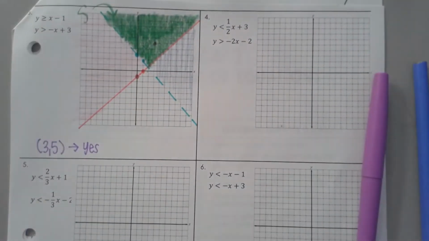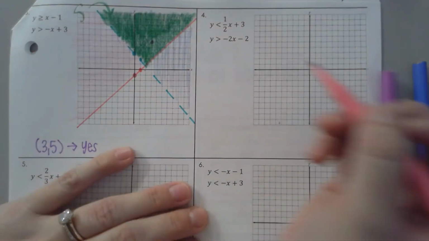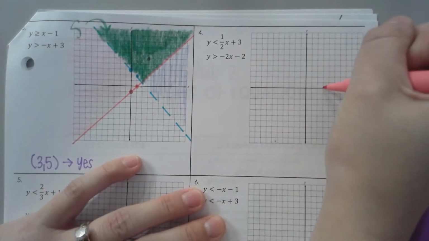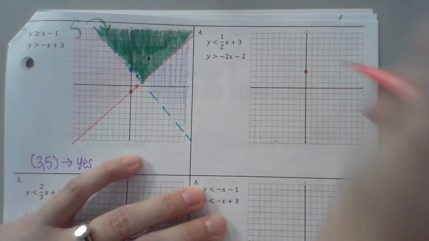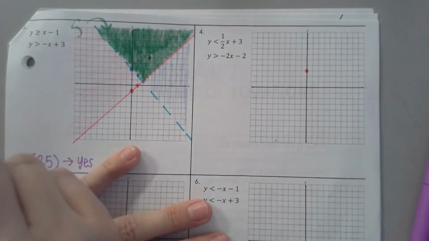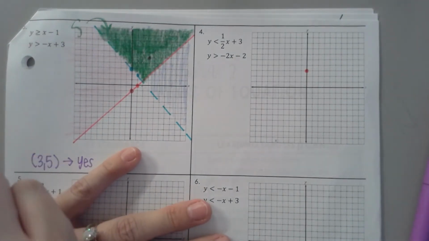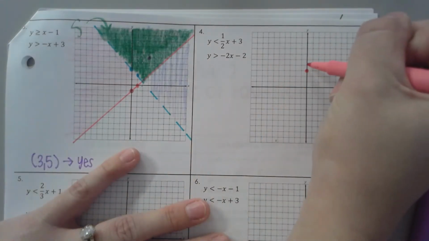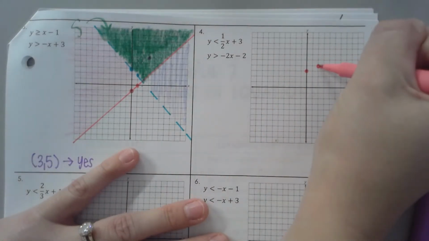So let's go to number 4. What is the y-intercept of the first line? 3. Oh, almost went on the x-intercept. And what is the slope? 1/2. So up 1, right 2.